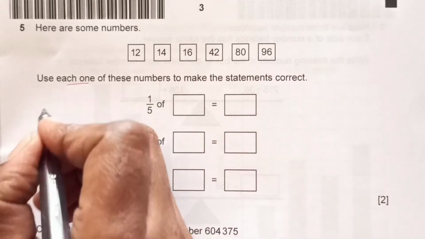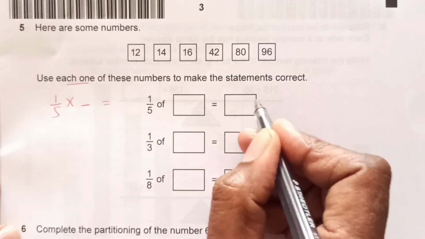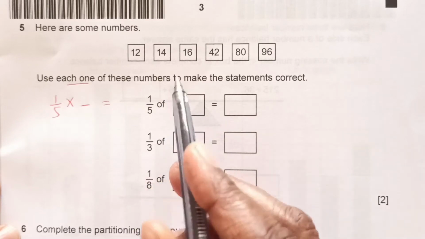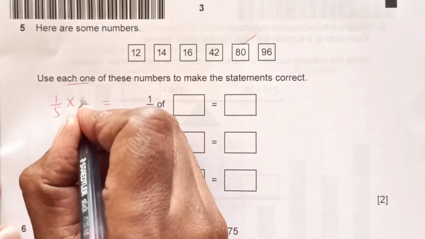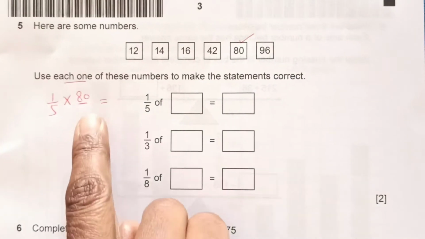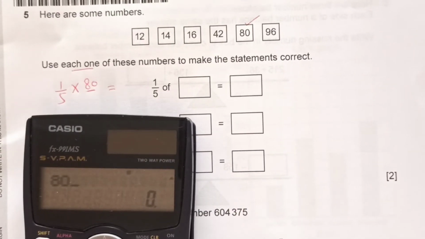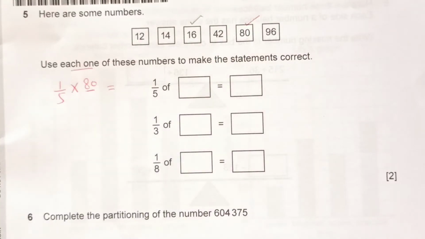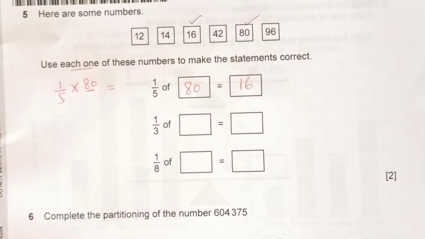So like 1 over 5. So that means 1 over 5 of what gives you, we are taking some number here. So that means we need to take here the multiples of 5. So if you look here, the multiple of 5 here is 80. So if I take 1 by 5 of 80, that means we are dividing 80 by 5. So 80 divided by 5 gives 16. So you can see we have 16 here also, and we have 80 also. So 80 will go in this box and 16 will go in this box, the answer.